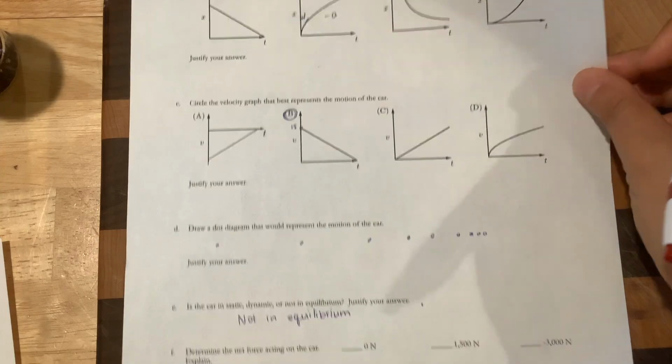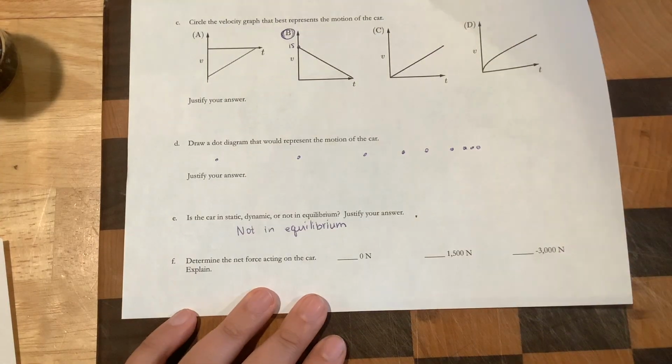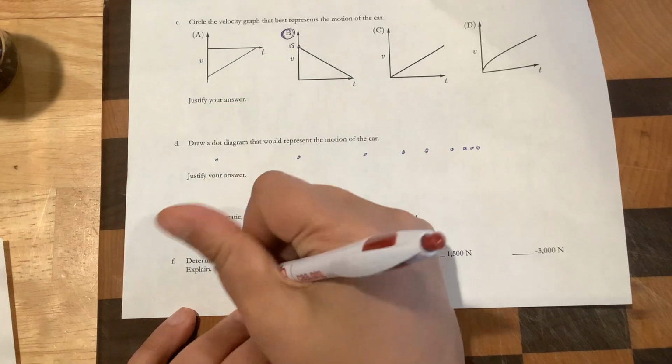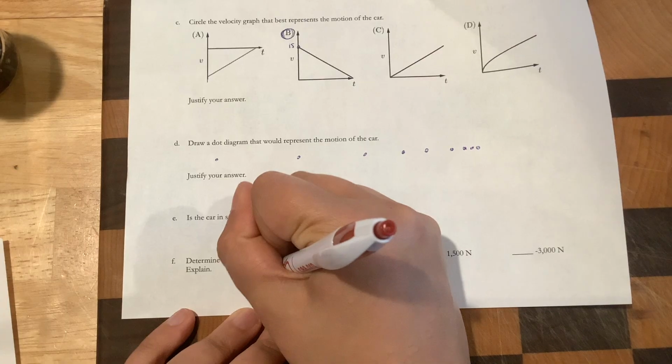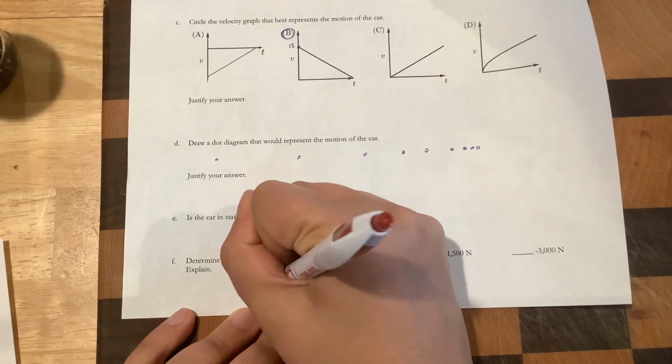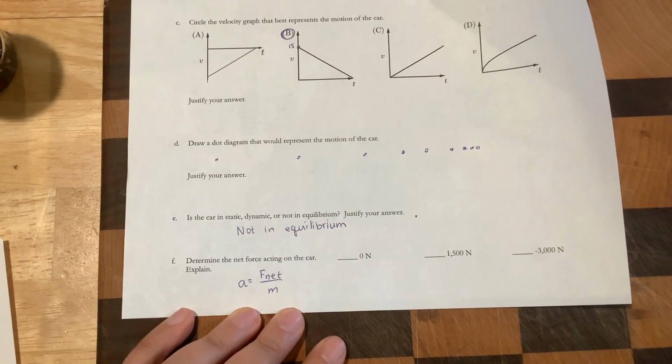So finally, for F. Like I said earlier, you can calculate net force by subtracting if you knew the applied force and the friction force. But remember, the other way to calculate net force is like this, right?